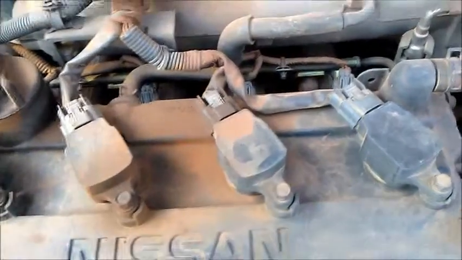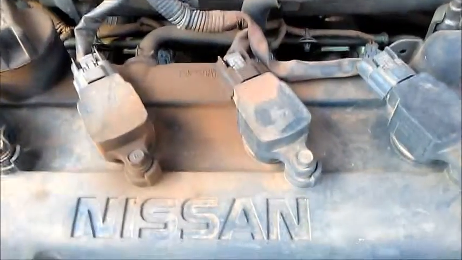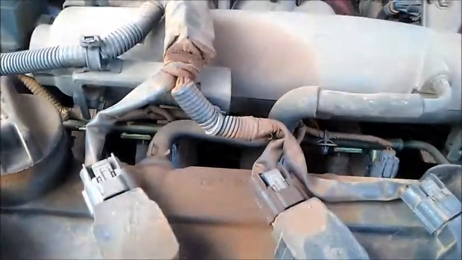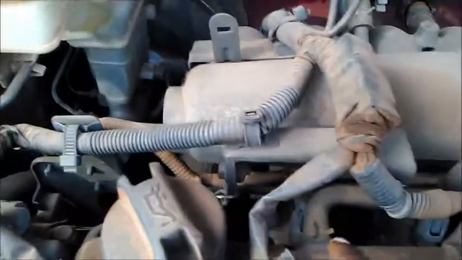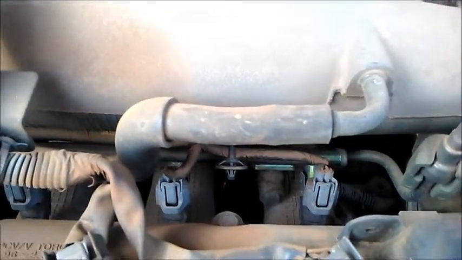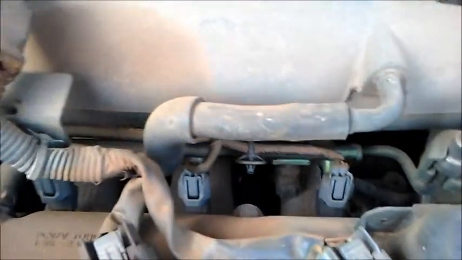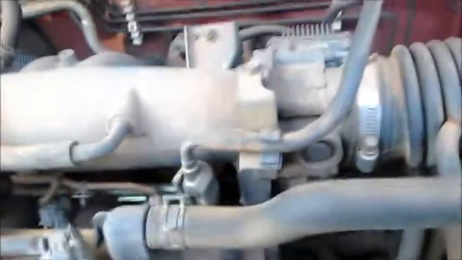You can see it has a coil on plug arrangement on the engine. This engine is damn hot right now because I've just been running it for a while I was inside the vehicle. But you can see the fuel rail is behind there with the injectors, and this is the pipe that's coming from the fuel tank. You can see this area around here on the fuel rail is normally where I would have a Schrader valve to fit our fuel gauge, but we don't have any of that.